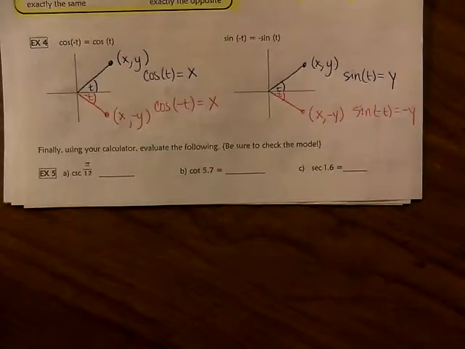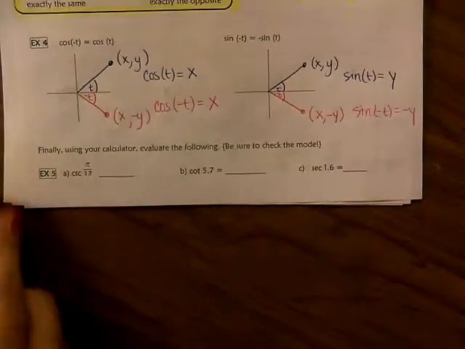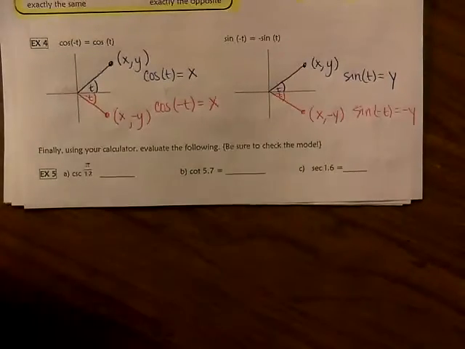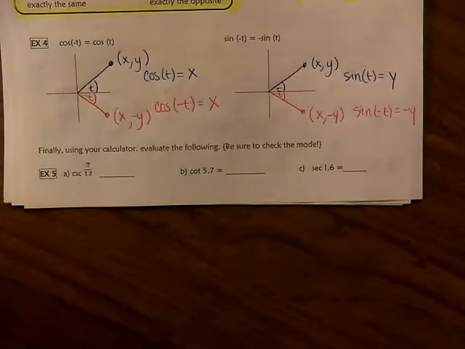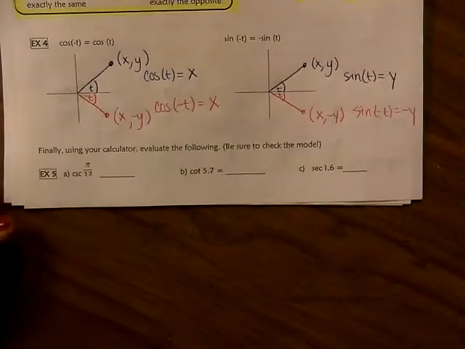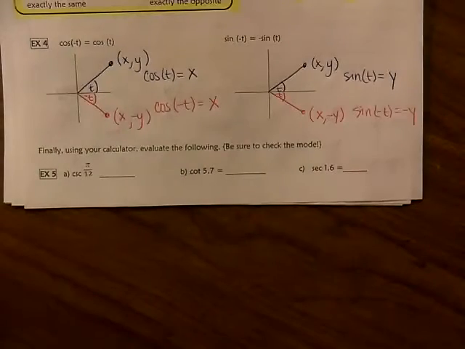Okay, so now we are going to evaluate. This is slightly different. Of course, I got the bad calculator. Hopefully you can see it. We're going to use our calculator to evaluate these, and we have to use the calculator because they're not unit circle values. So we can't do this by hand, or I guess with our head anymore. So this is a little bit different.